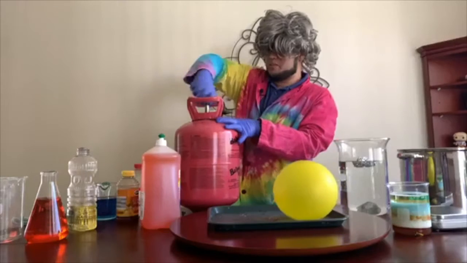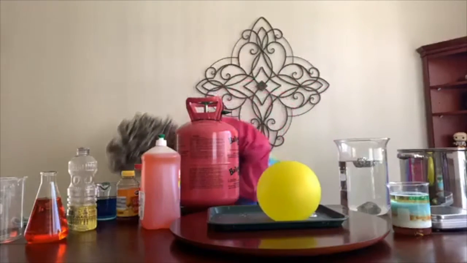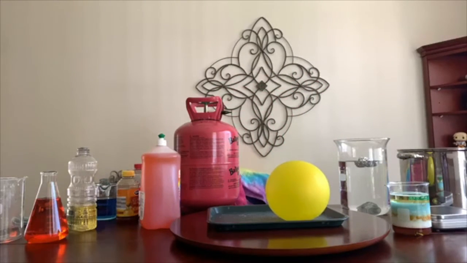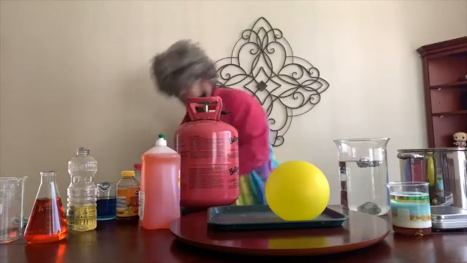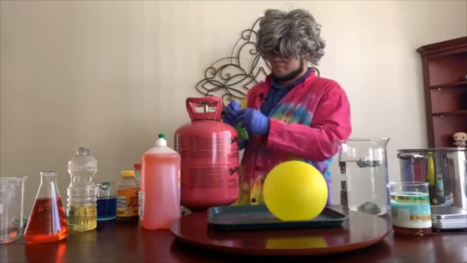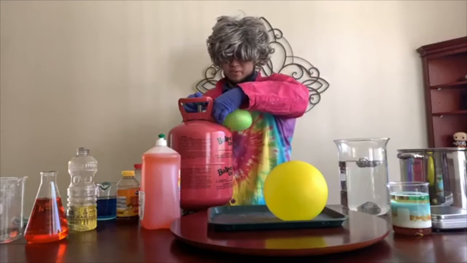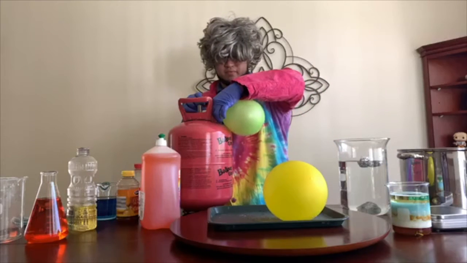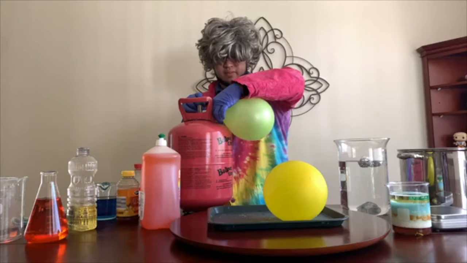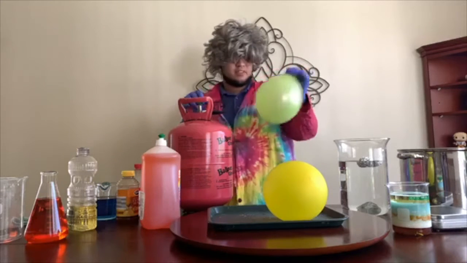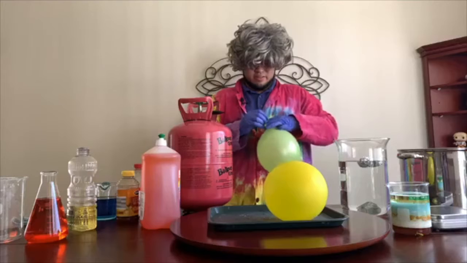So we'll open this thing up. We'll grab one of our balloons. A nice green one for the helium. We'll go ahead and fill up this balloon with some helium. All right, so we have our balloon full of helium here.